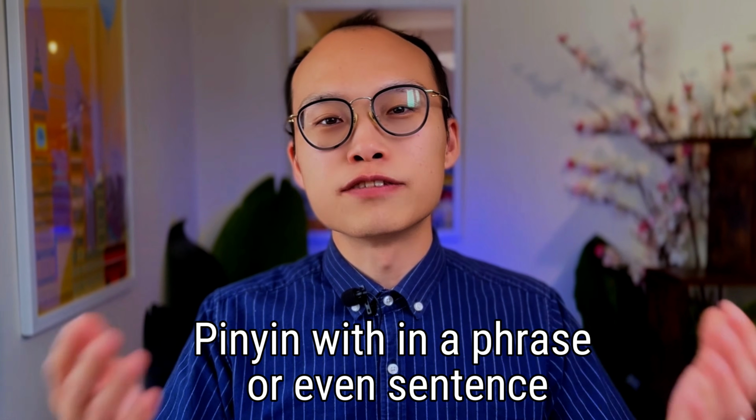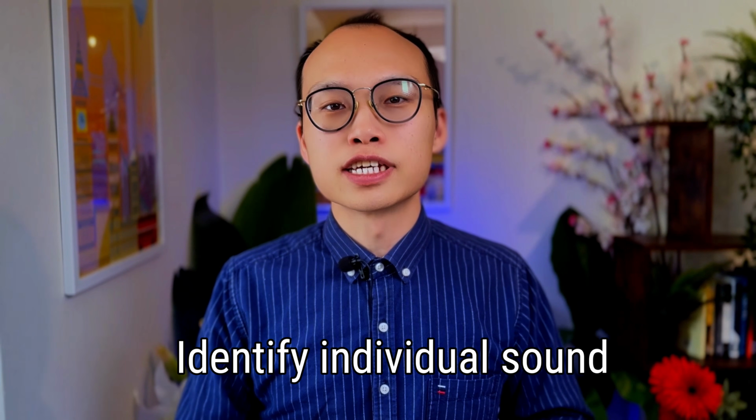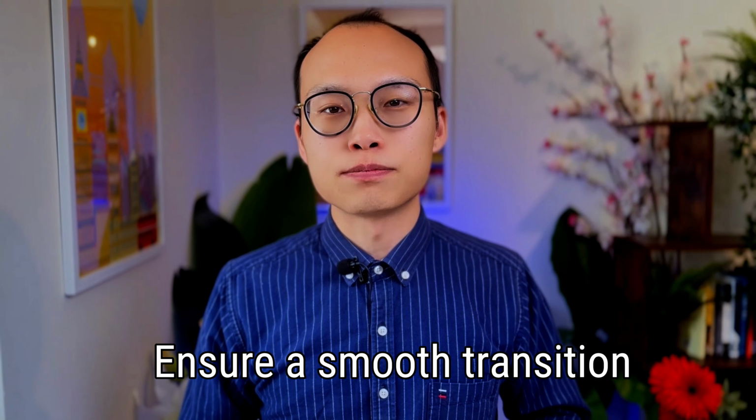Pay attention to the pronunciation of each individual sound and ensure a smooth transition between them. To combine Pinyin with a phrase or even a sentence, follow the same principle. Identify each character first, then pronounce each individual sound and ensure smooth transition between them.